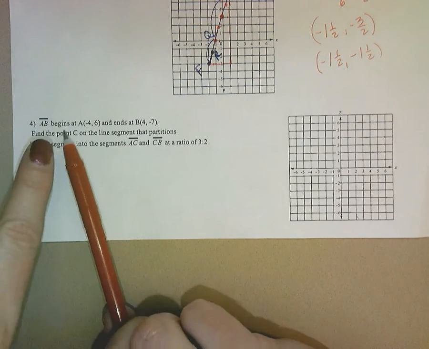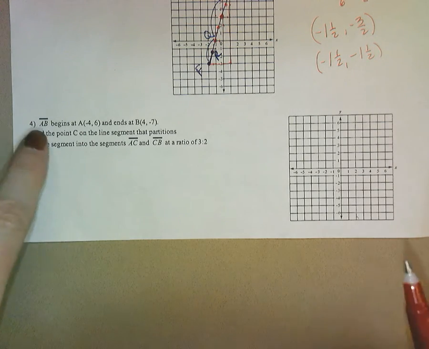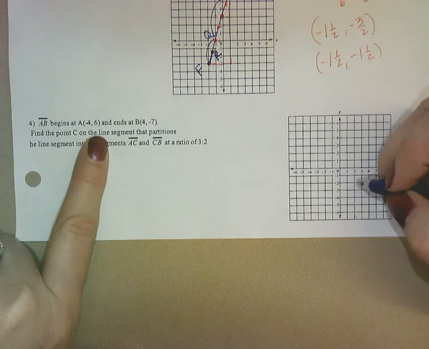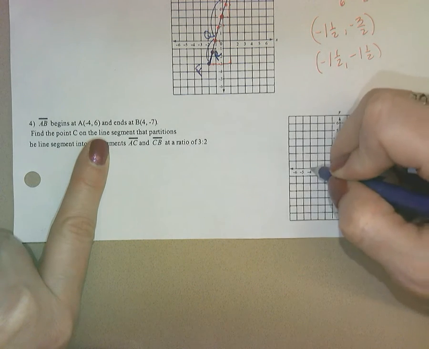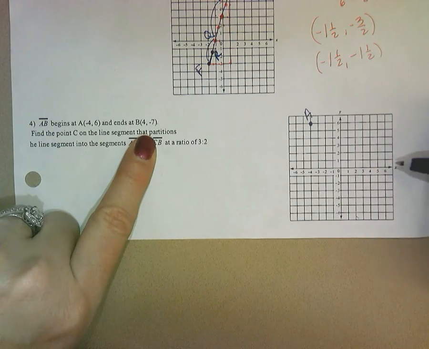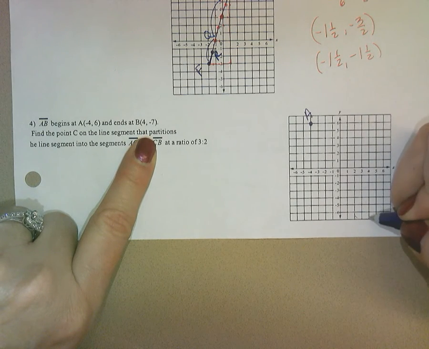Okay, so let's do this, guys. We're going to look at points A and B on this lesson, or on this problem. So here is A at -4, 6, point A. And here's B at 4, -7.